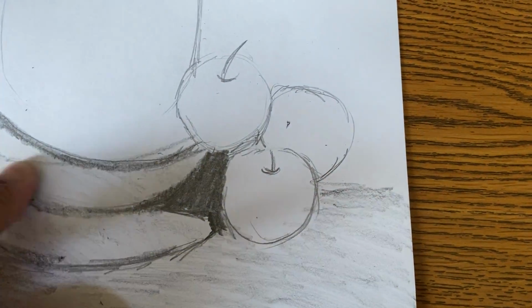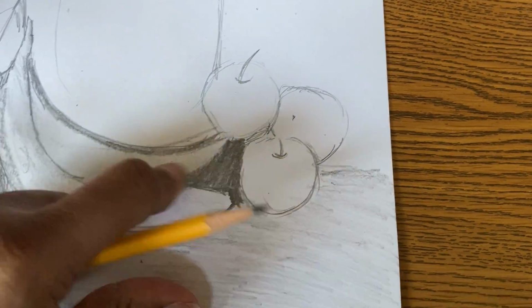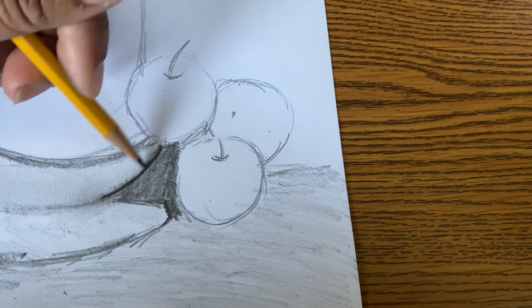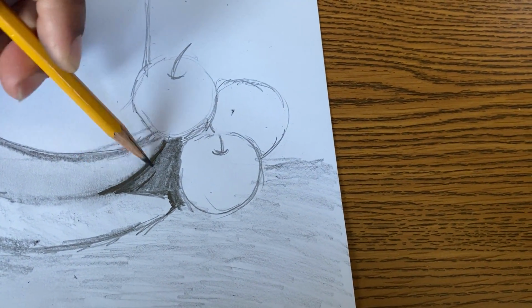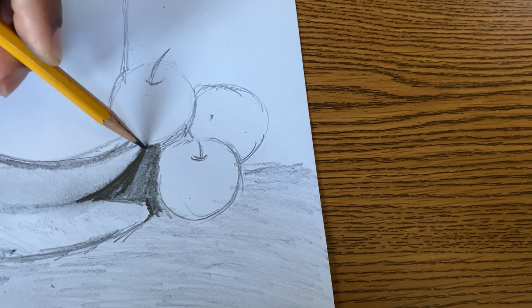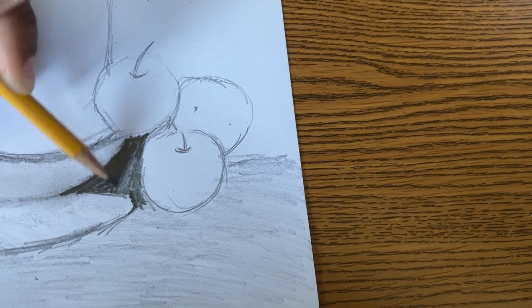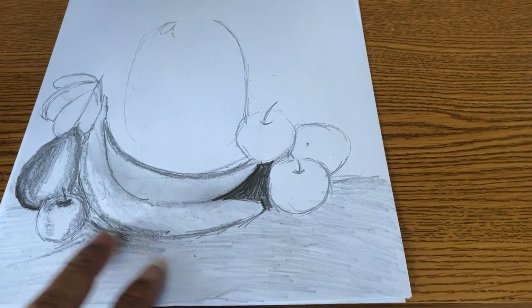So here, this part of the banana I can bring in shade. But because the banana is not touching the table here, contrast. Hard line, contrast right over here. And the darker the contrast area is here, what you find is that you get depth. It becomes not just 2D, but 3D.